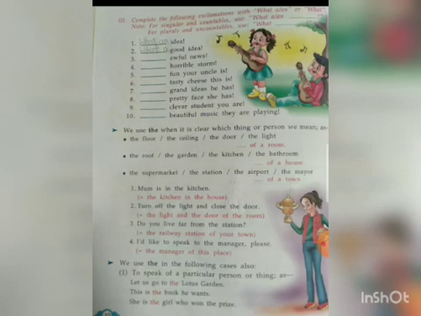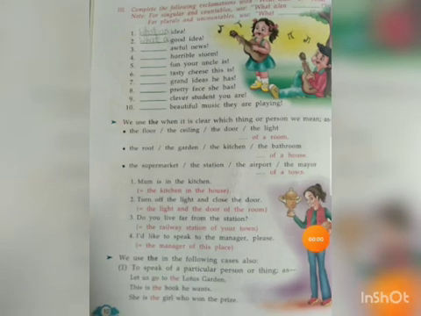Let us go to the Lotus Garden. So it is talking about a particular person or a particular thing. This is the book he wants. She is the girl who won the prize. So here also, when we talk about some particular person, we use the. The remaining examples are there where we use the. Okay. Next, we don't use the when we are talking about something in general.